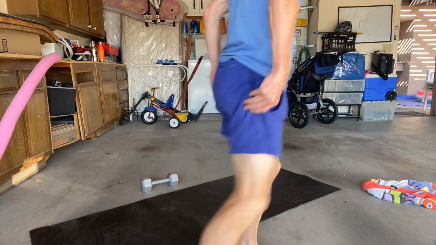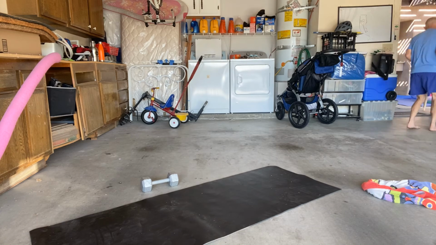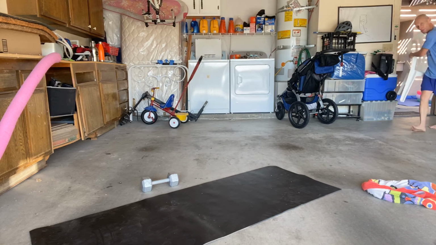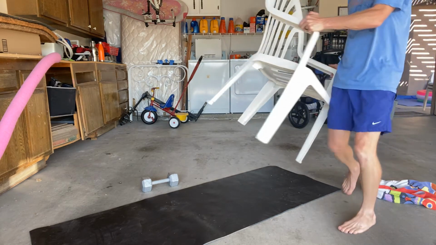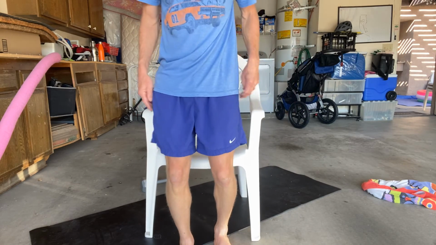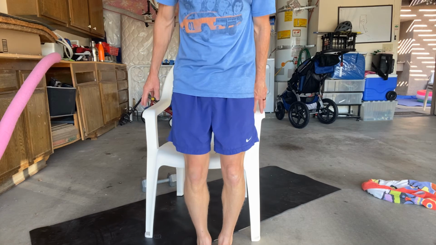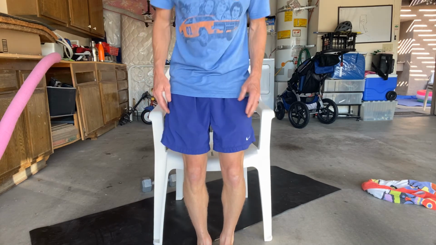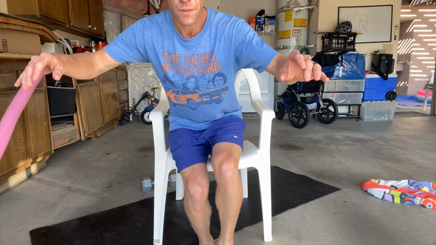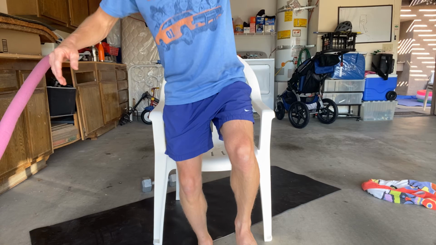All right, last exercise I want to show you is like a single limb squat. So, okay, you can do this in the chair, or at a chair, at a table, at a bed, anything that you can sit on that's kind of a challenging height. And all you're going to do is be on one leg, and I want you to practice sitting down and then coming back up.